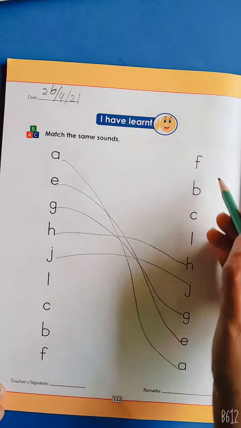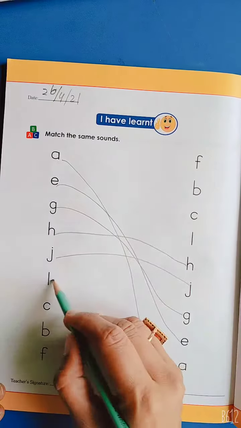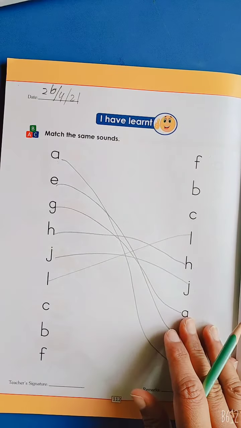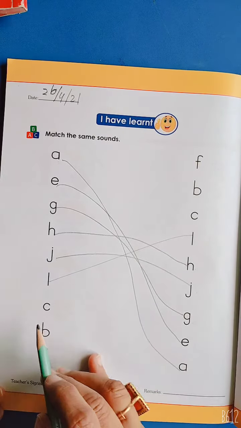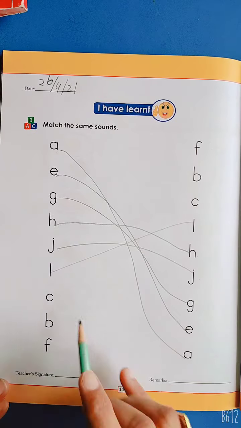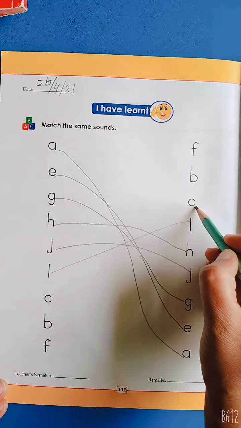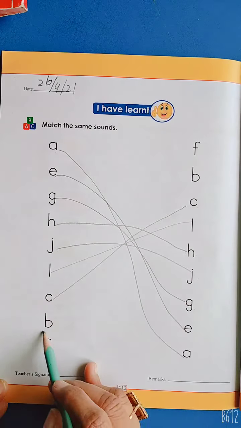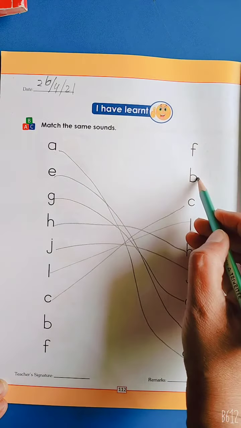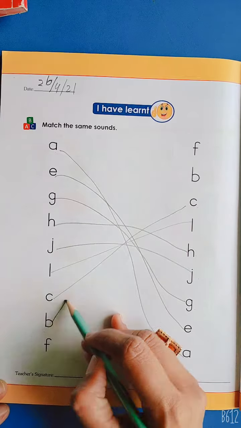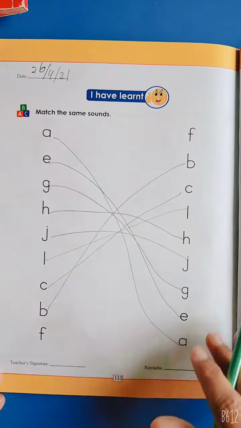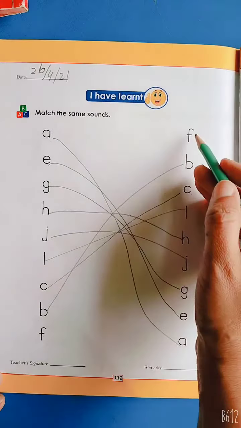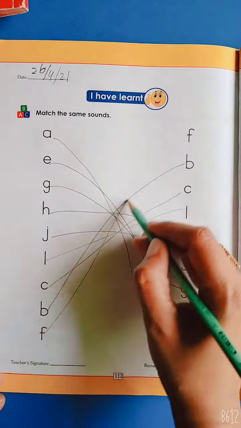L. K. The sound is K. B. The sound is B. Fish.